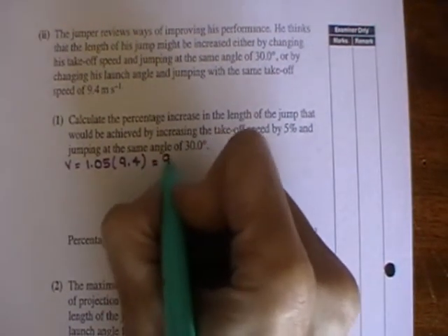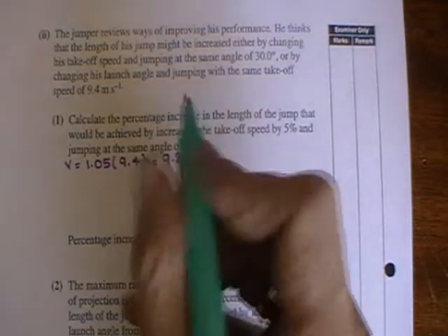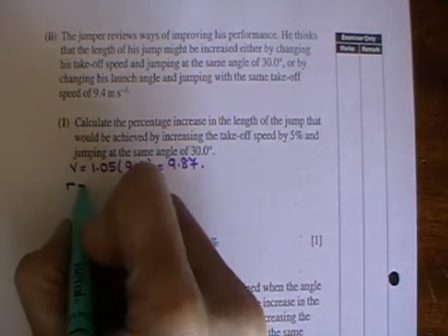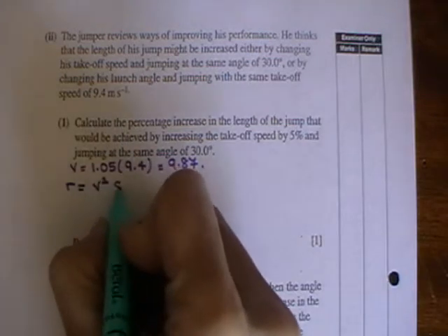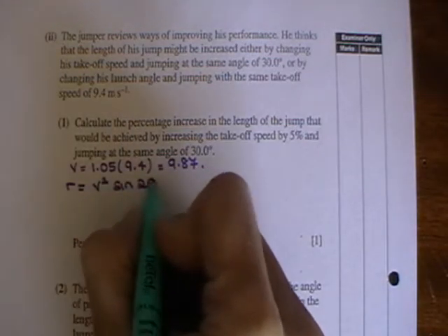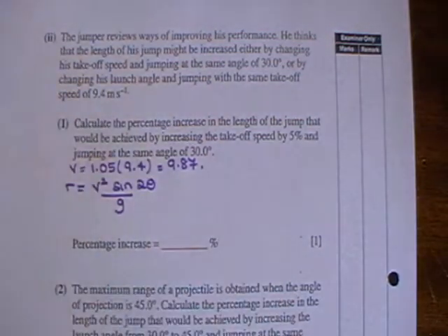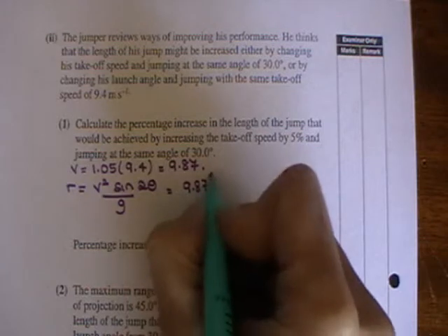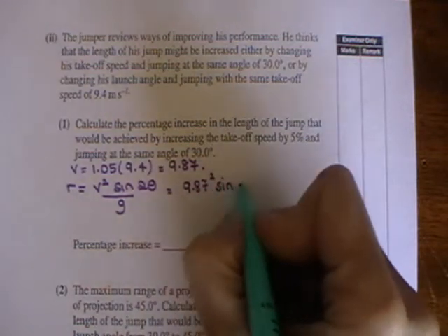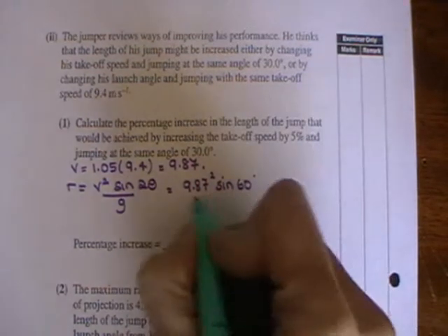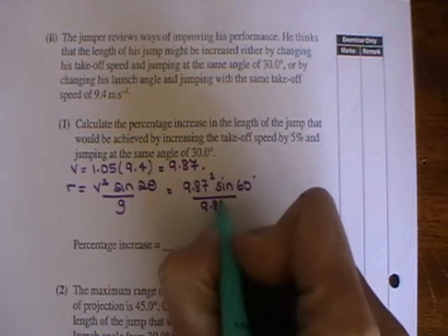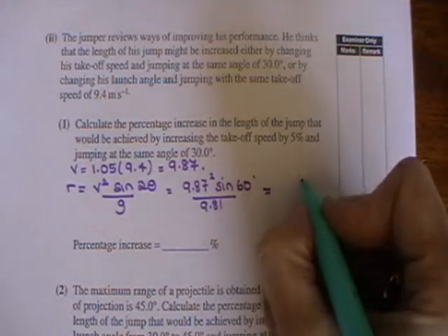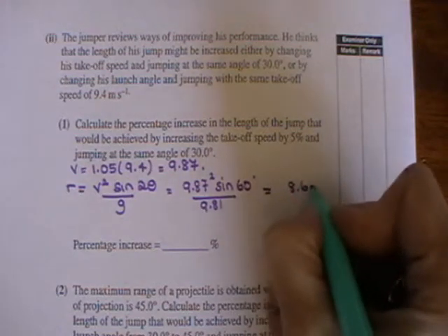That's equal to 9.87. Now, the easiest thing for you to do is just to first of all calculate your new range using that equation, v squared the sine of 2 theta over g. And that's equal to 9.87 squared by the sine of 2 theta, theta is 30 degrees, so it's the sine of 60 degrees over 9.81. And that gives you an answer of 8.6 metres.